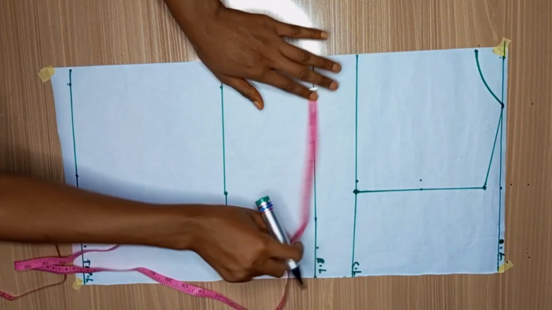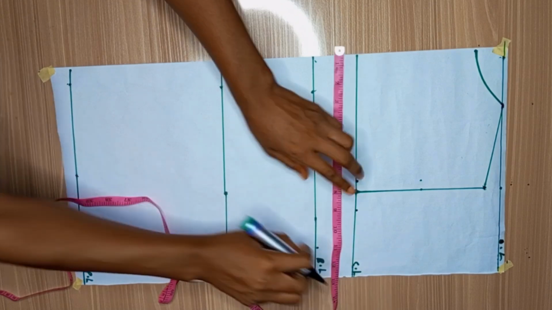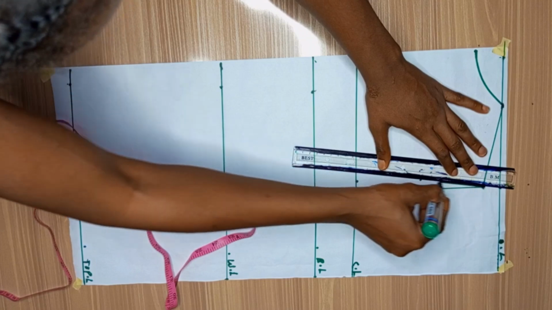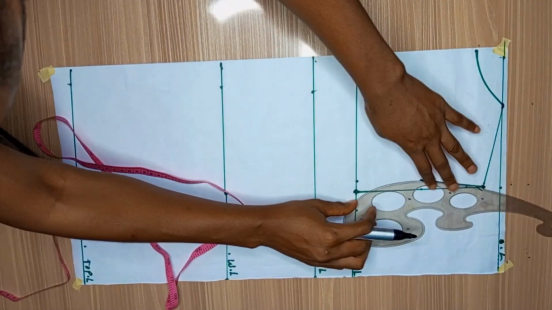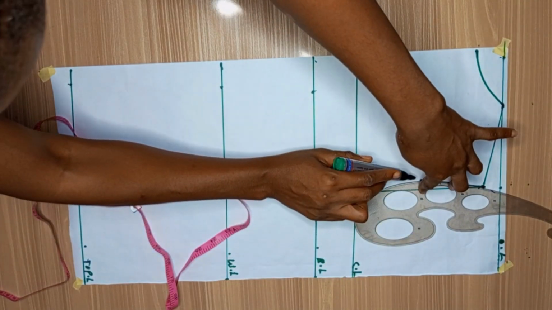Then I'll come to the chest line, divide my bust circumference. My bust divided by 4 is 8.5. I'm going to mark it on the chest line. Then I'm going to connect all these points together like so. We are literally repeating everything we did on the front pattern.